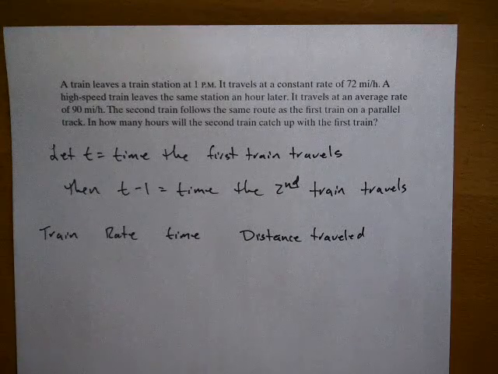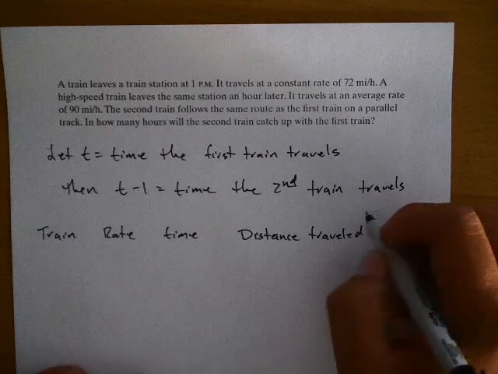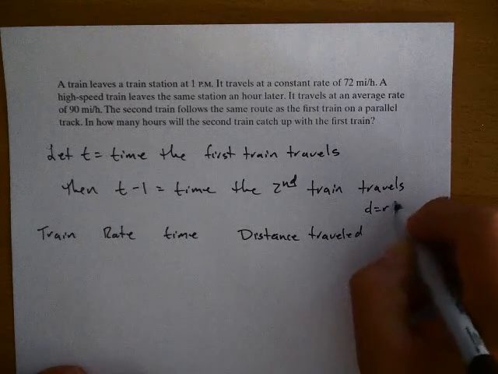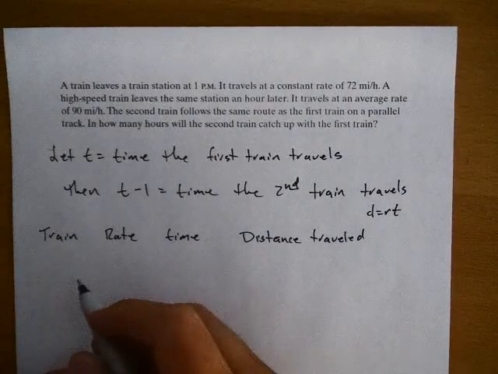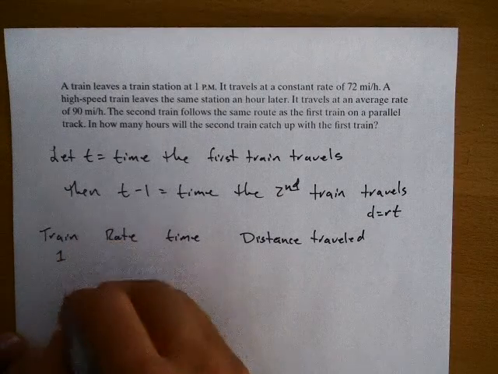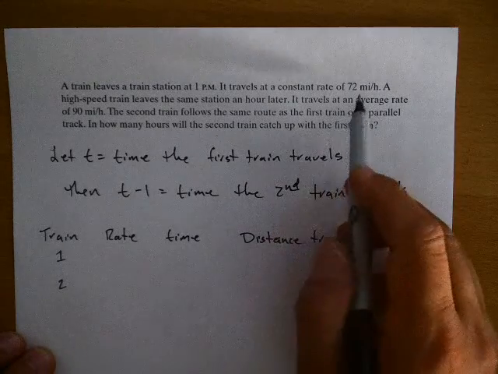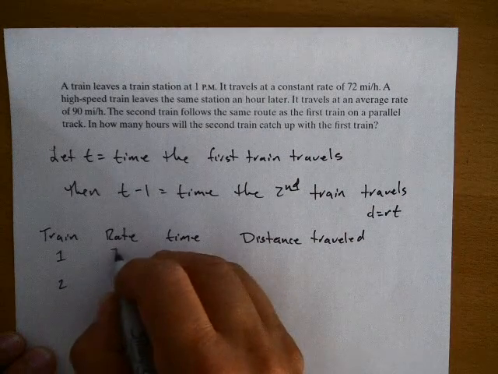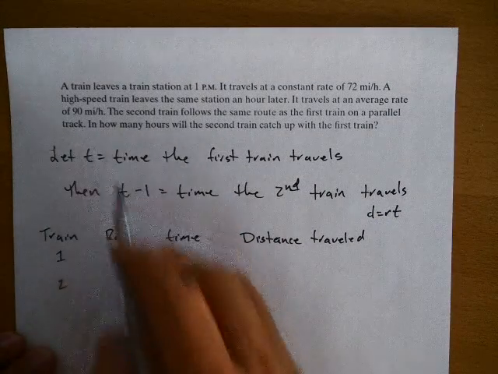I like to call these dirt problems because they are based on the formula D equals RT: your distance equals your rate times your time. So we know the two trains are train 1 and train 2. The rate of the first train is 72 miles per hour, and we're going to plug in 90 for the second train.